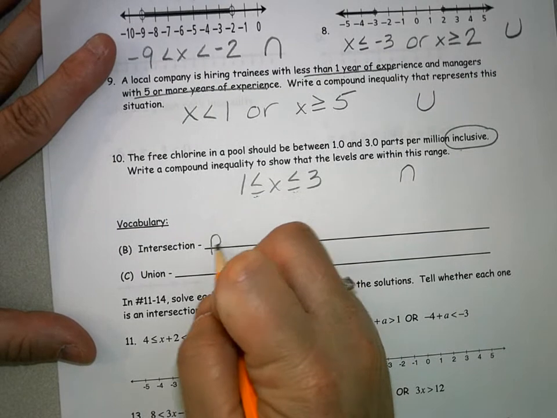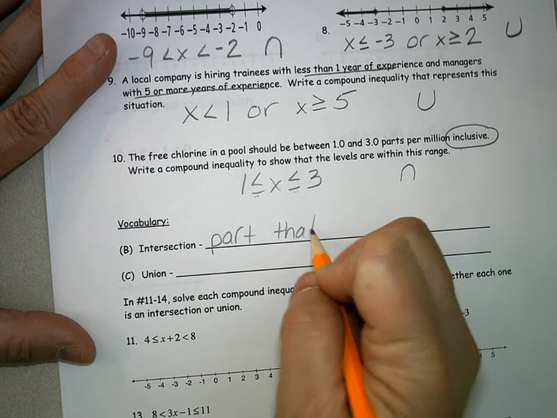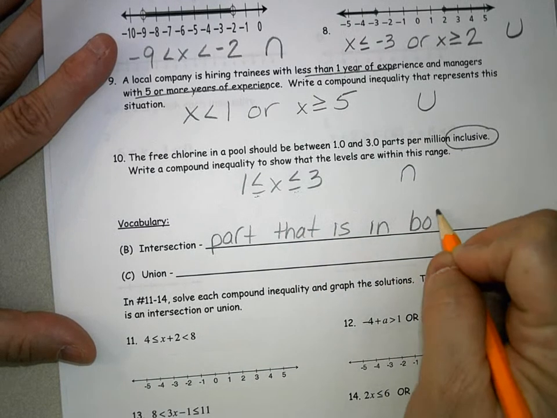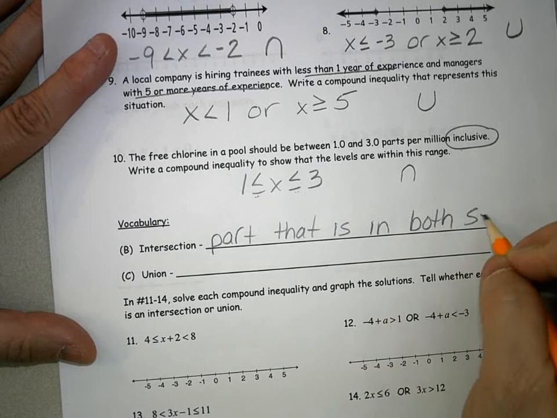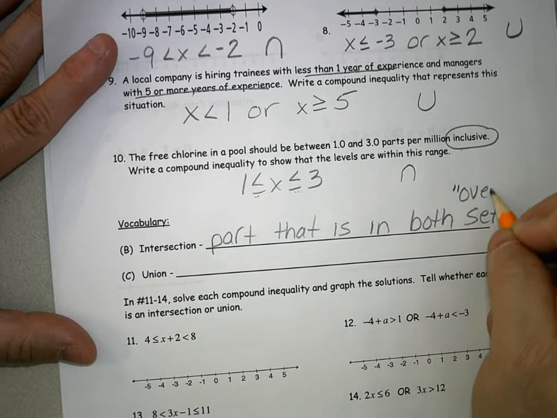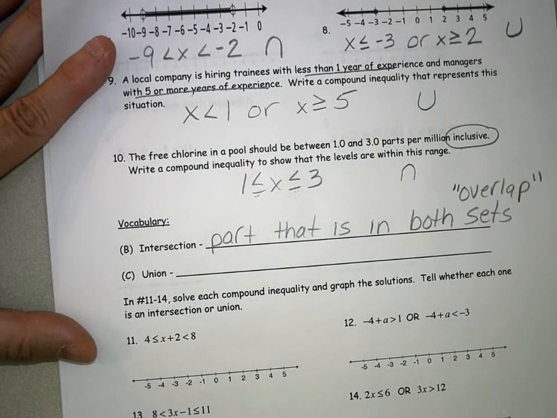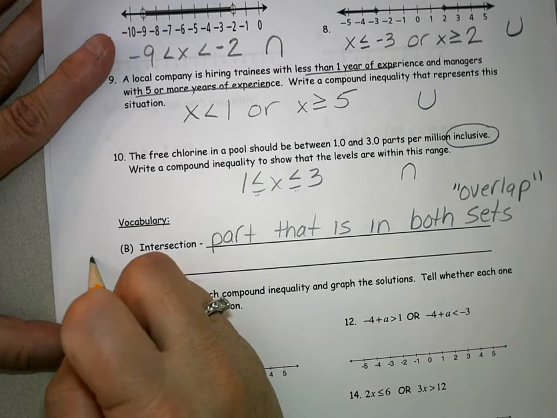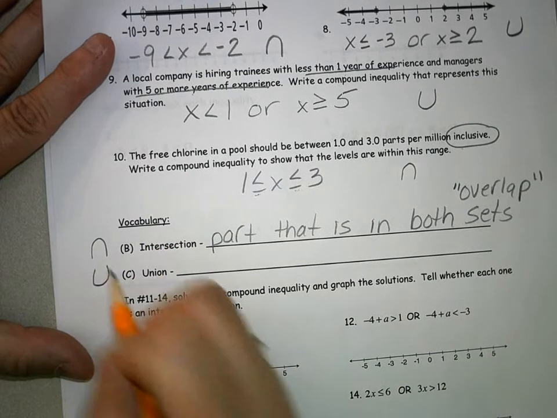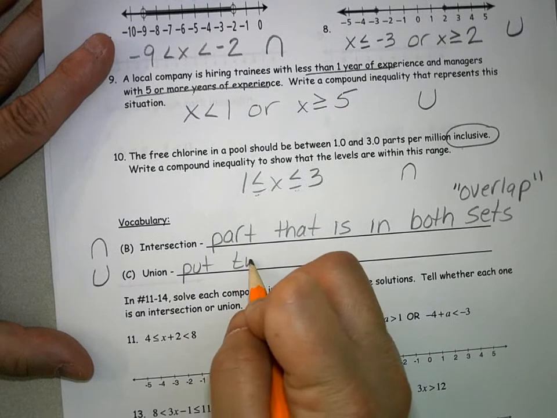Intersection, again, is the part that is in both sets. And I sometimes like to call that the overlap. Intersection is the part that is in both sets, and that's the intersection. Union is this symbol, and that's when you put the two parts together.